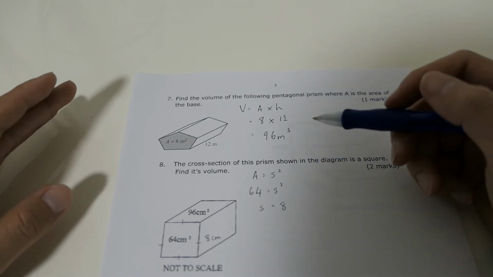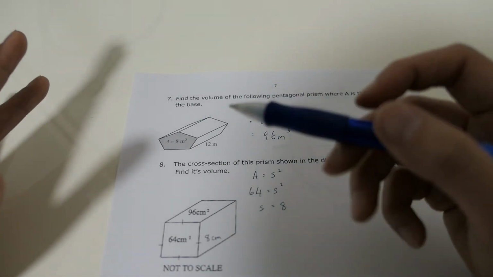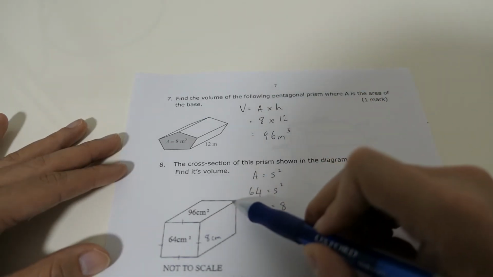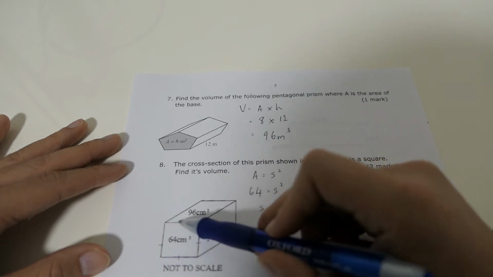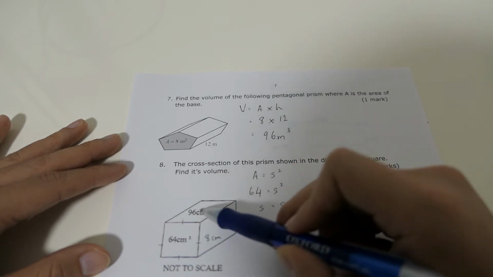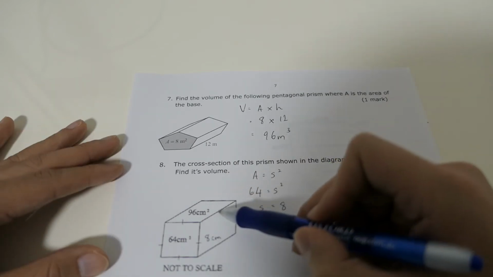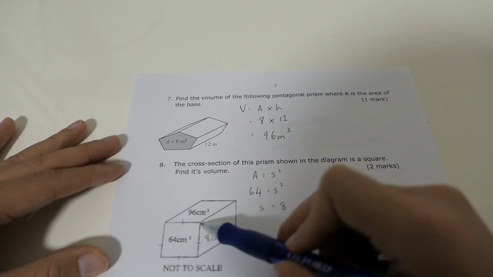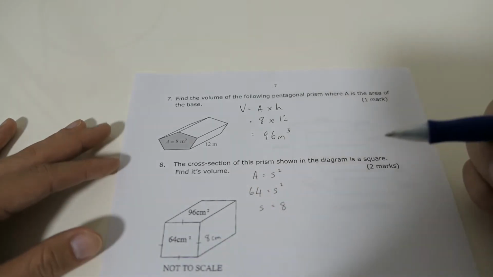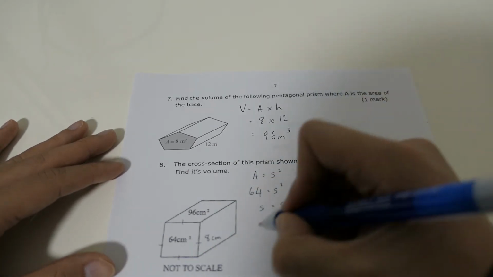So what I would have done is do it another way. I would have found out what this length is. Now that I know this is 8, I would tell myself 8 multiplied by what gives me 96, and that would be 12 here. And then I'd do 64 times 12 to give me my volume. But in fact, you can already do the question as it is here.